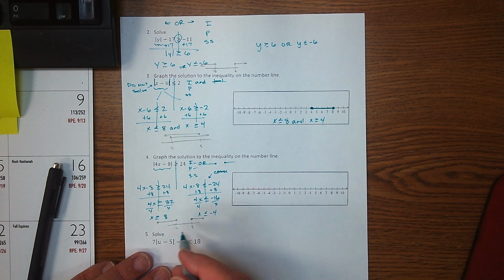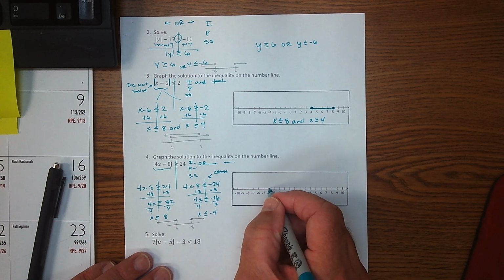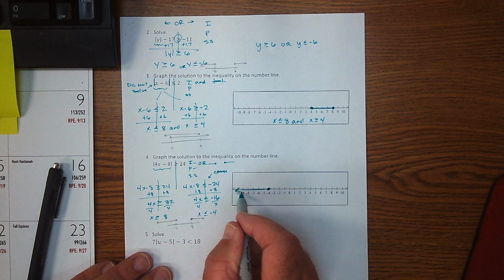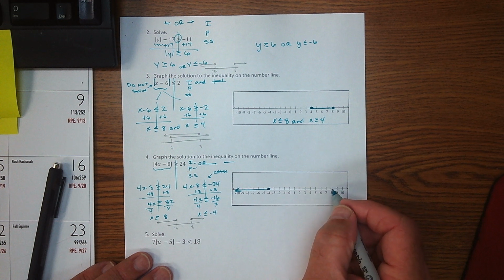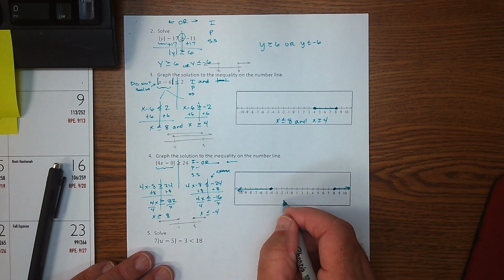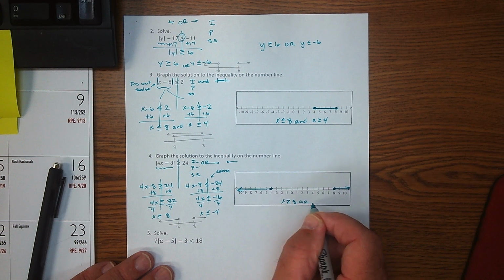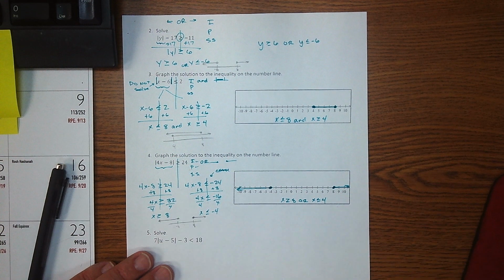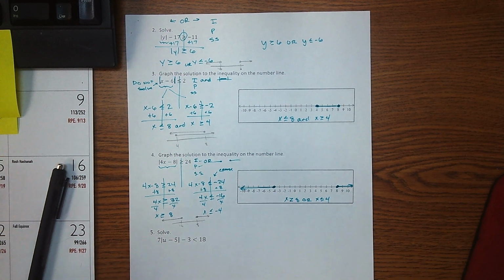Oh, I got the wrong, yeah. Closed circle at negative 4. Graph to the left. Closed circle at positive 8. Graph to the right. And my answer will be x is greater than or equal to 8, or x is less than or equal to negative 4. Okay? Can't see the graph there. All right? Piece of cake?